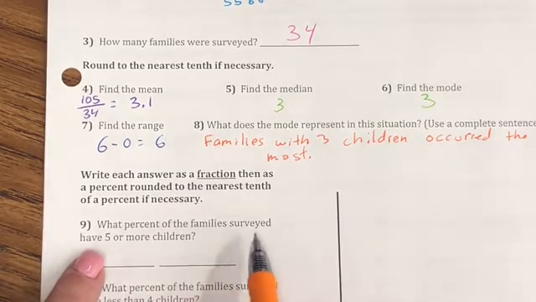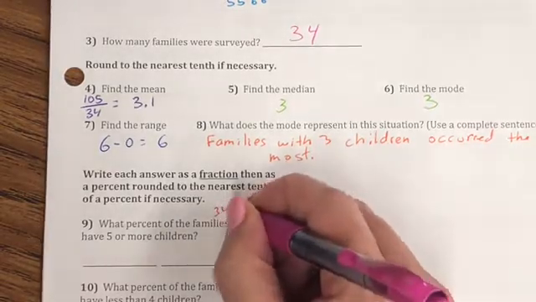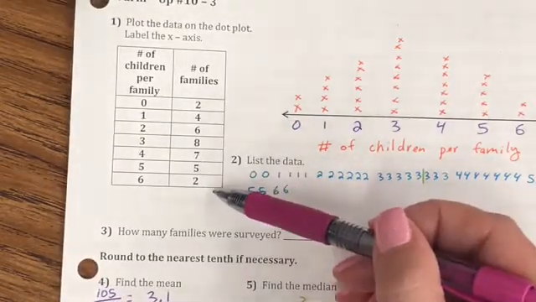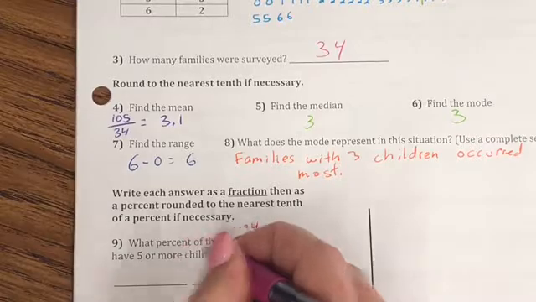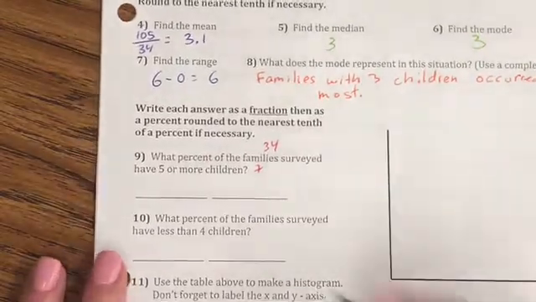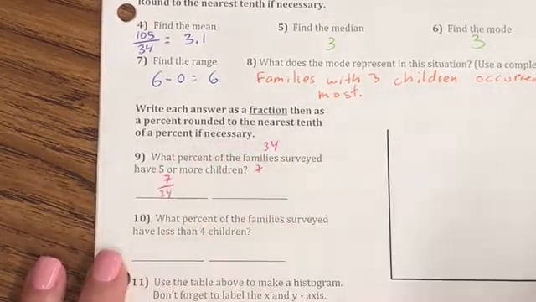What percent of the families surveyed had 5 or more children? So we had 34 families that were surveyed. So if we go up here, how many had 5 or more children? So that's 5 plus 2, which is 7. So 7 had 5 or more. So my fraction is going to be 7 over 34.